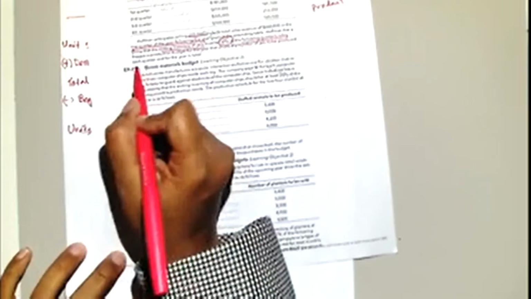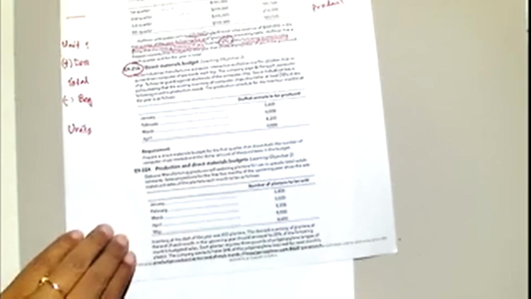You have to check how many units you need. Then you have to add your desired ending inventory. Then you have to subtract your beginning inventory. But remember, these are all units, but these are the units for your raw materials, not the finished goods. So please read this number E921A, and we're gonna do that.